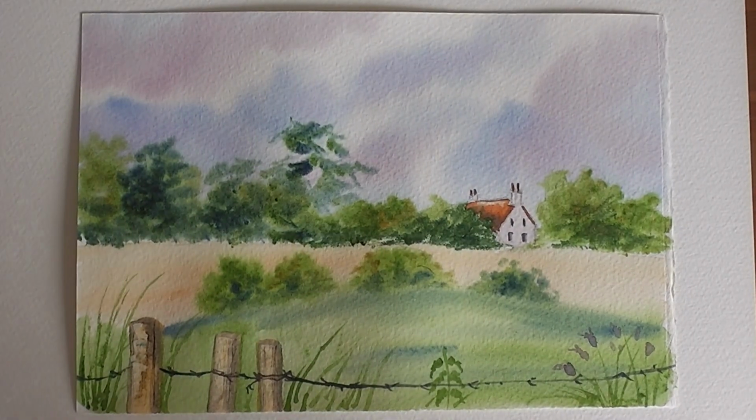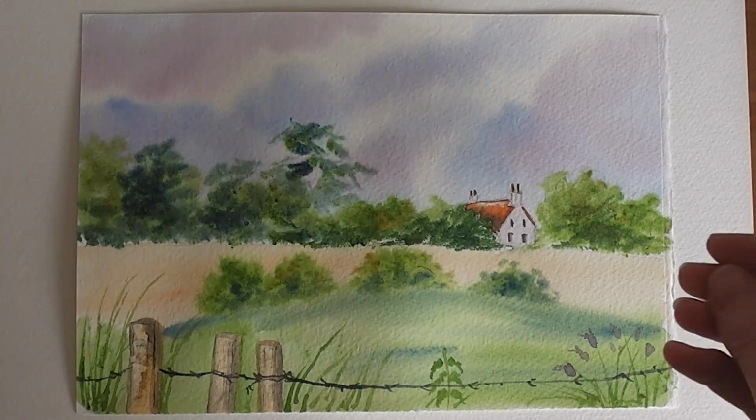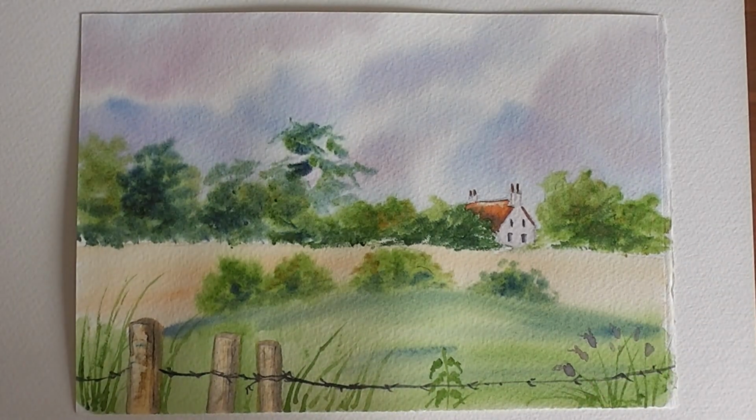So there we are. That's the finished article. So you've got some really interesting wet techniques, some wet on dry techniques, how to do windows, how to do the fence posts. Some really interesting techniques for you to have a go at.